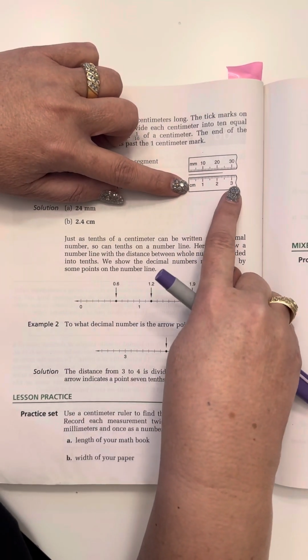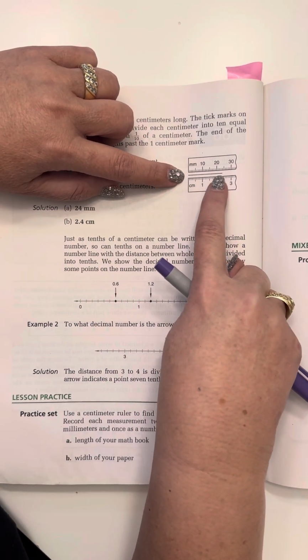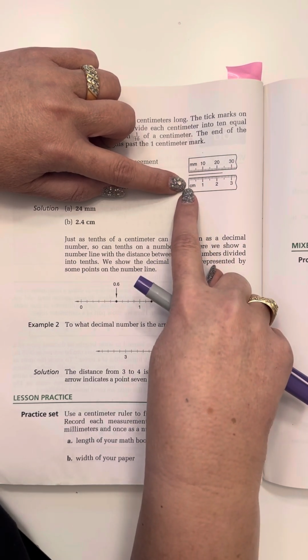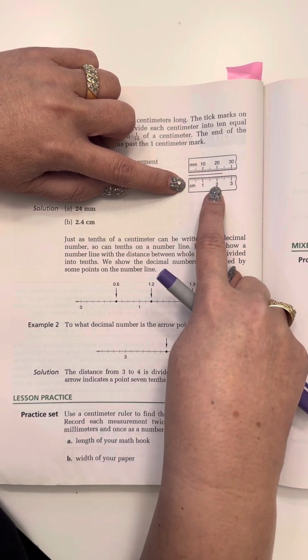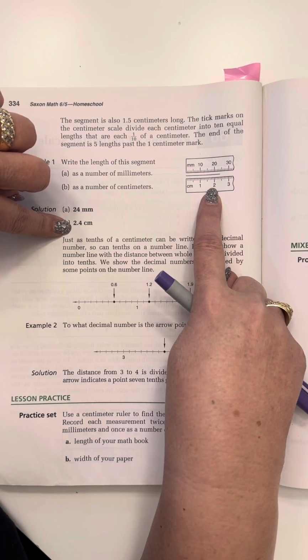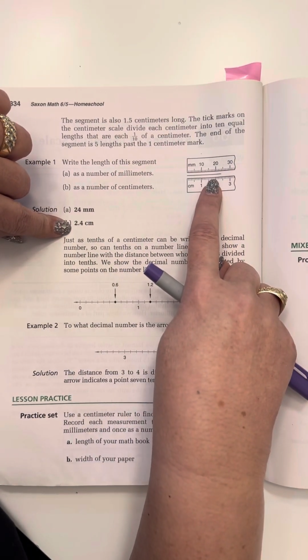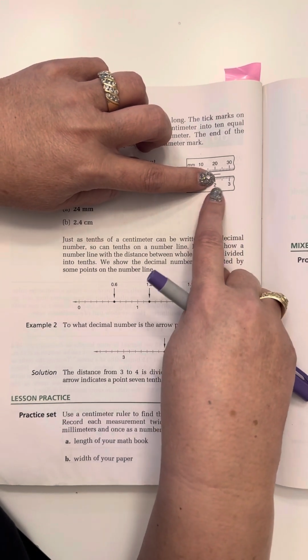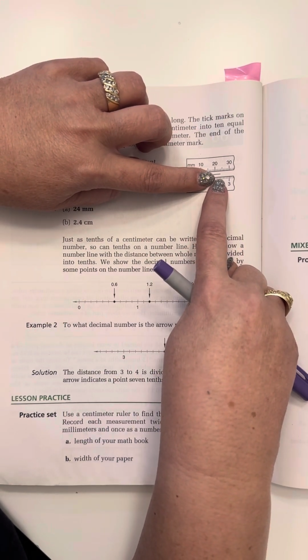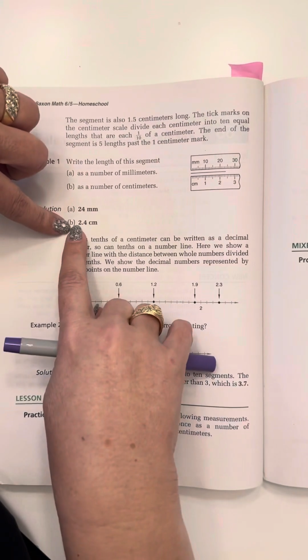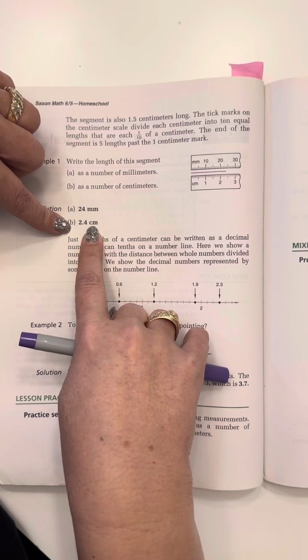It gave you the centimeter rulers. We're still measuring this line in between the two, the same line. So we go past 1, we go past 2, so therefore we have the whole number 2. We know that we're in tenths, so how many tenths past that? So we count from there. Remember, you skip the 2 and go 1, 2, 3, 4. So 2 and 4 tenths.